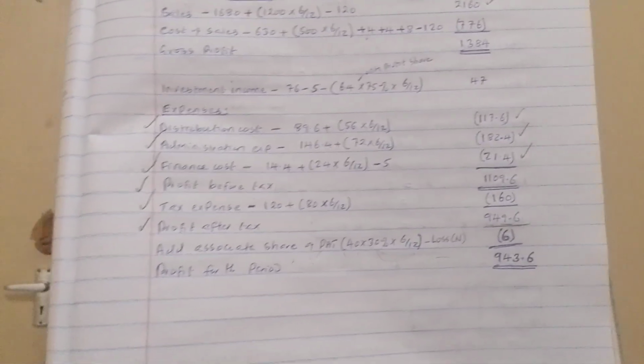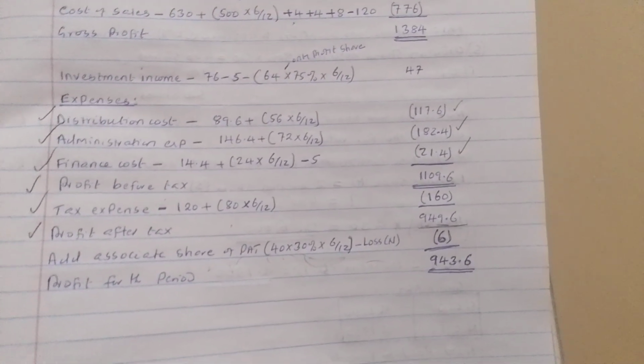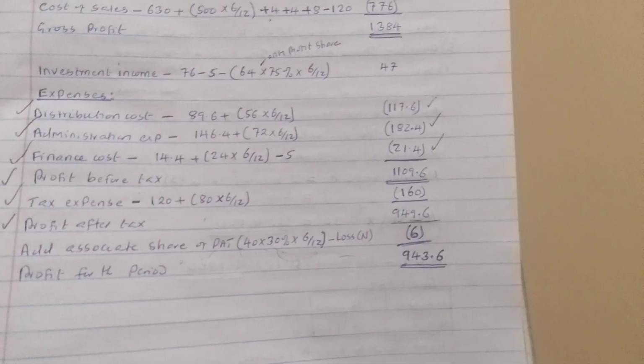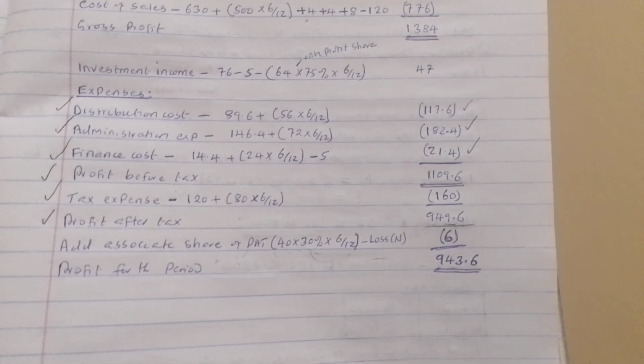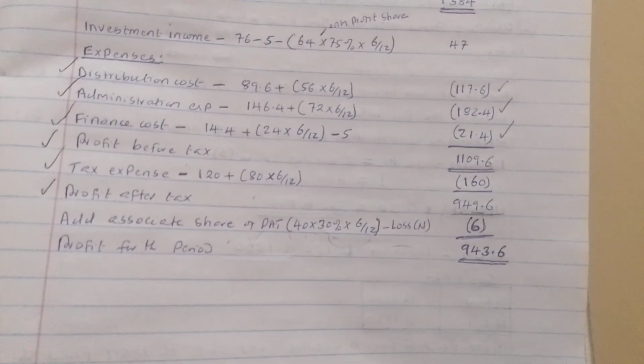Now this is how you are supposed to account for the other sheet. What you do, you earn the other sheet's share of the profit after tax.